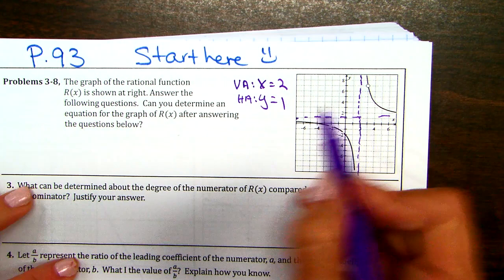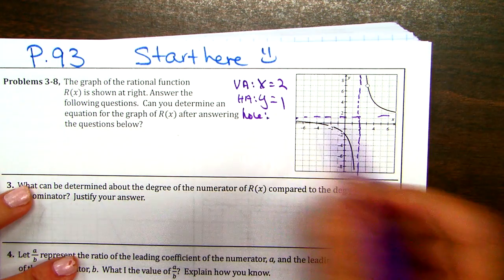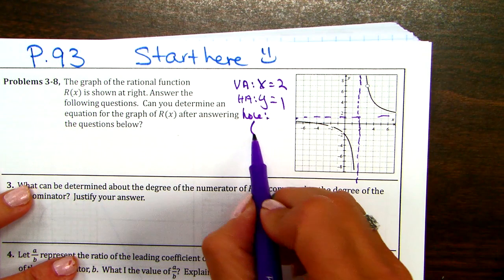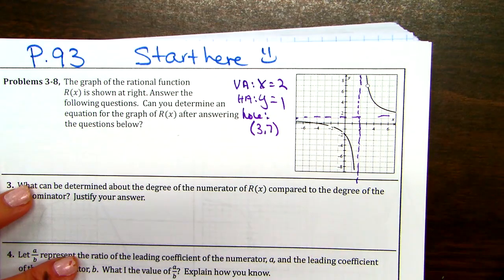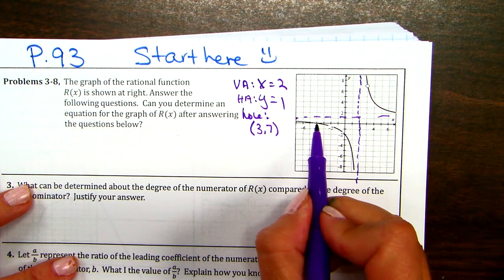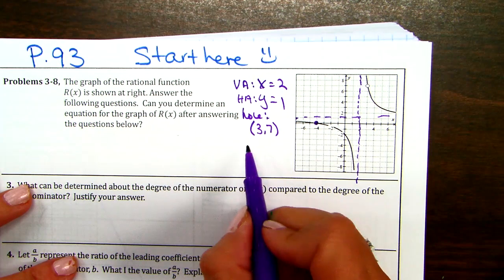All right, I see a hole at (3, 7). Okay, right, 3, up 7. And I see an x-intercept. Pretty sure it's right there, okay?